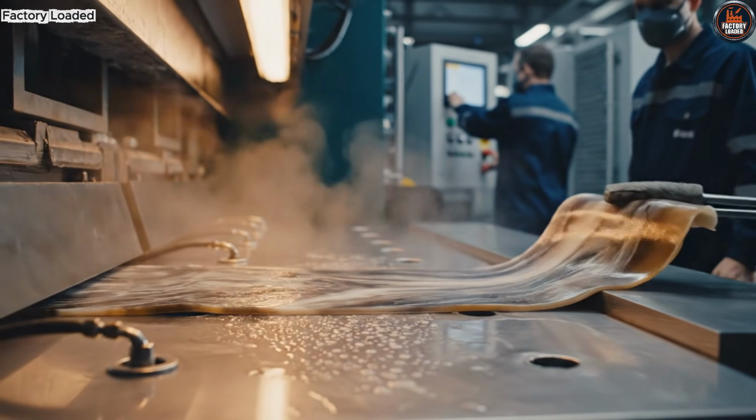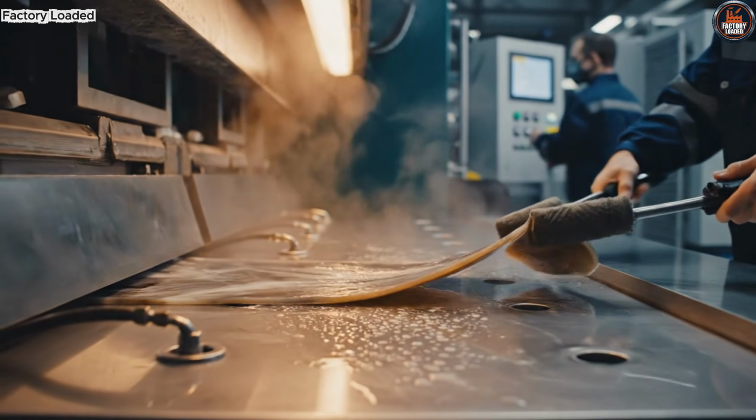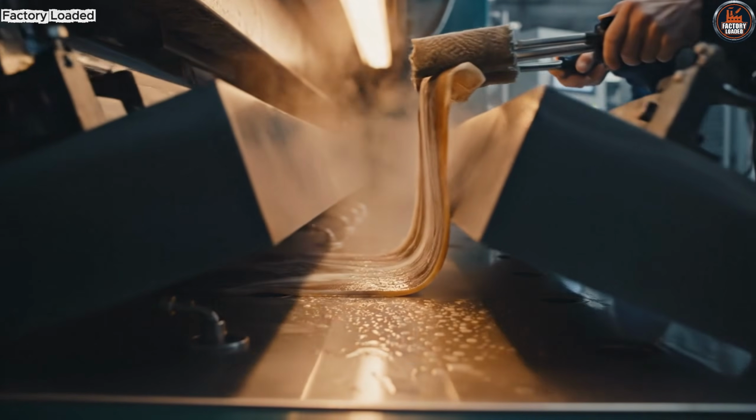Temperature holding steady. Submitting transfer command. Receiving. Material is ready for the plates.